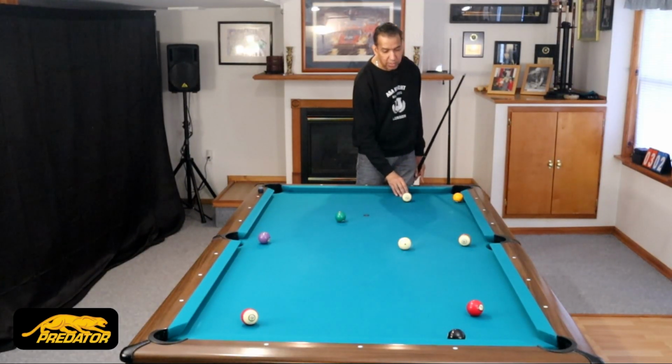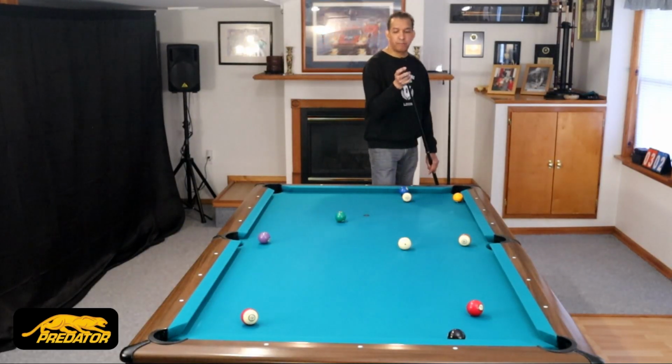When the balls are along the short rail, please treat them like problem shots because they are problem shots. Anytime you have something on the short rail like this, treat it like a problem shot. How do we treat problem shots? We get to them as early as possible because we're not perfect. In fact, none of us are as good as we think we are. So we need to get on our problem shots as soon as possible because we might need more than one chance to get there. That's why we take care of our problems early.